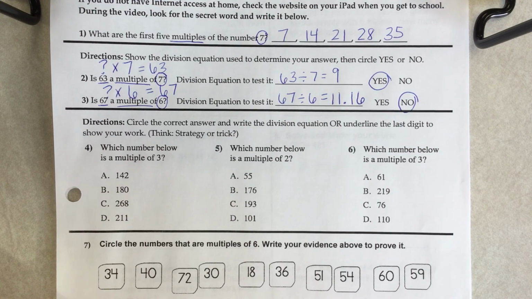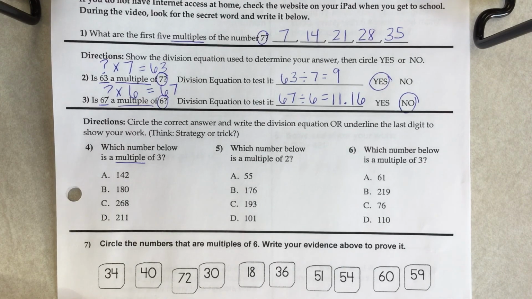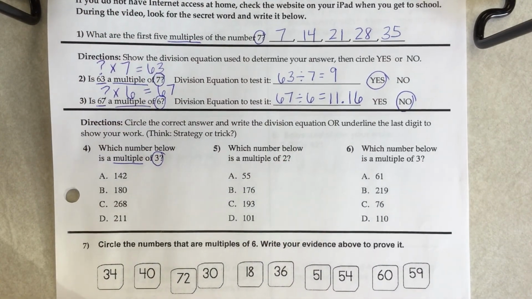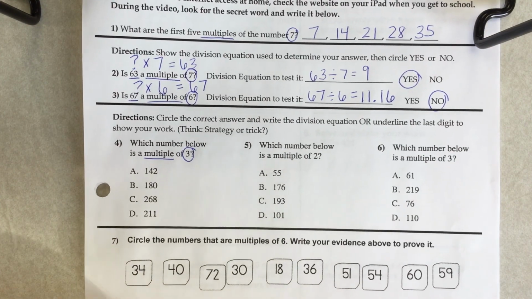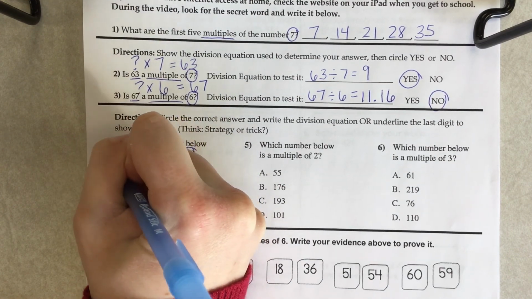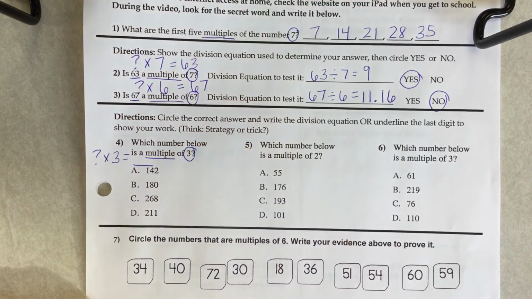So let's look at number 4. Which number below is a multiple, multiples are counting by the number, of 3? Now I don't have any tricks for 3, so I'm going to have to use a strategy. And to use a strategy, I need to think, how many times can I count by 3 to hopefully get, and then a blank for all of these choices. And I know I have to test them all out before I choose my answer.